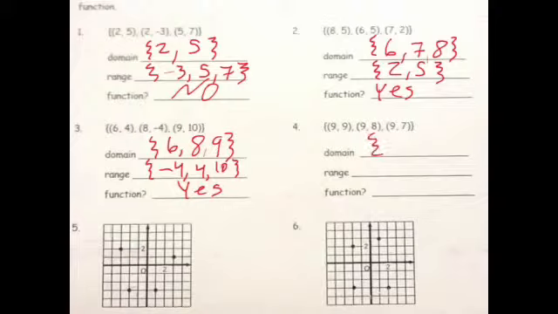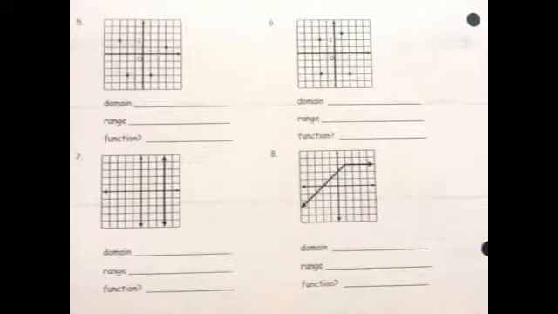On the next one, my domain is looking like 9, and that's it. So 9 actually is getting assigned to different y values, and those y values are 7, 8, and 9. And so this one is not a function because this 9 gets mapped to 3 different y values. Moving on to the next part.